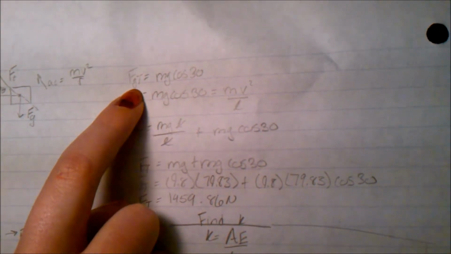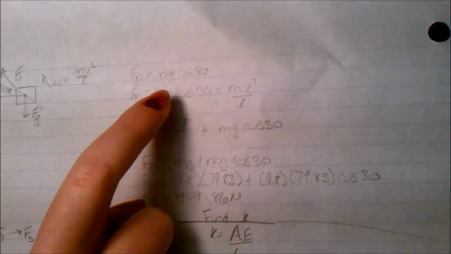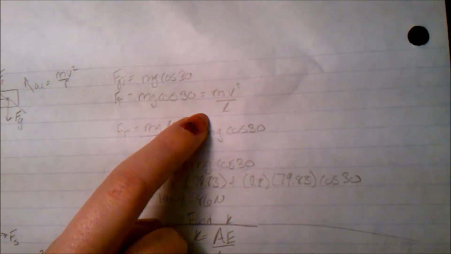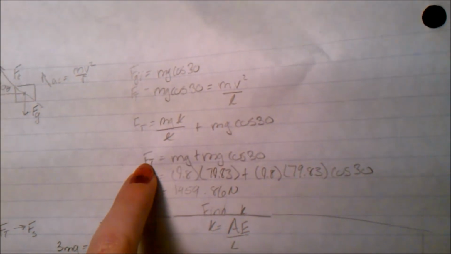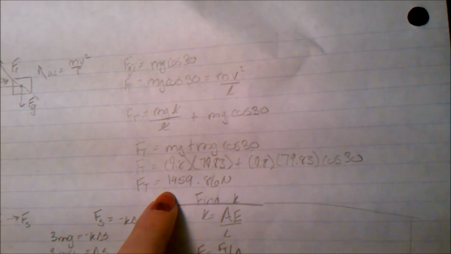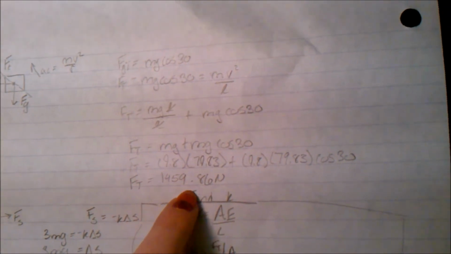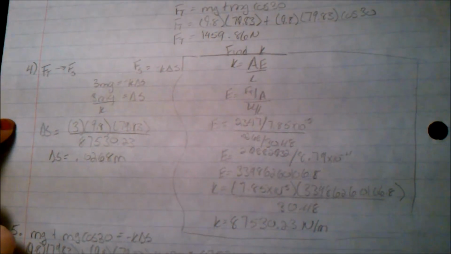I did force of gravity, tension is equal to mg cosine of 30, and I solved it out again, and you can cancel out the L's, and you are left with the equation force of tension is equal to mg plus mg cosine 30. You plug in the values from above, and you end up getting 1,459.86 newtons as your force of tension.